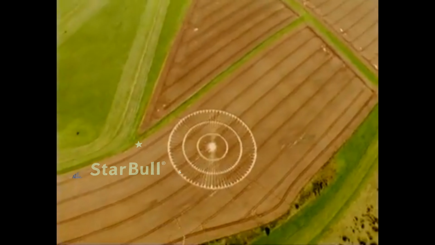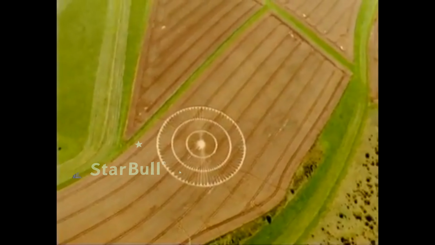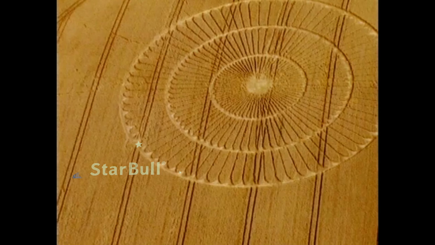So therefore, if crop circles are creations of sound, which recent research seems to suggest that they are, that when you throw a sound into a physical medium, you get a geometric shape with harmonic patterns all over it, then these things are having an imprint not only on the earth, but also on the people who enter their space.